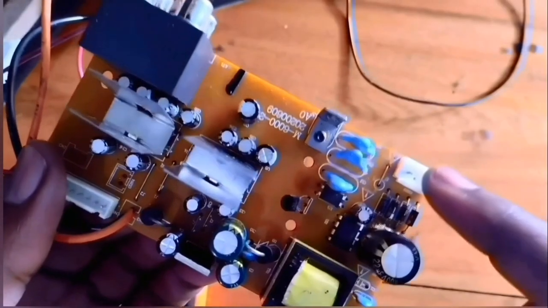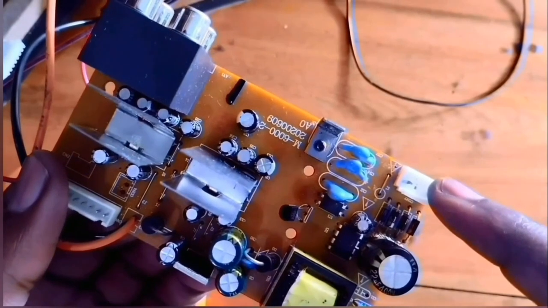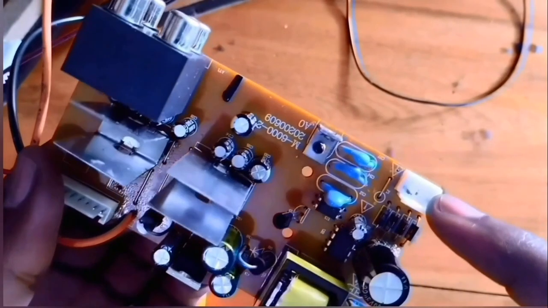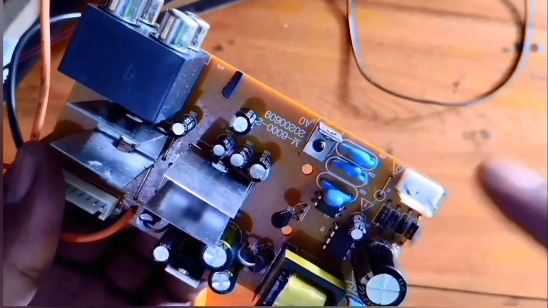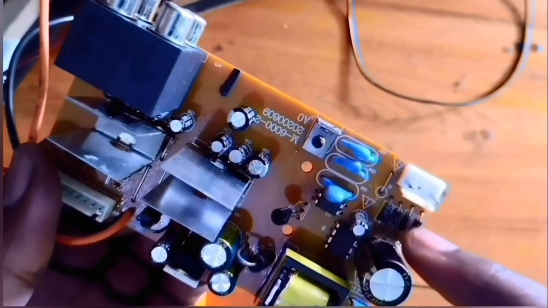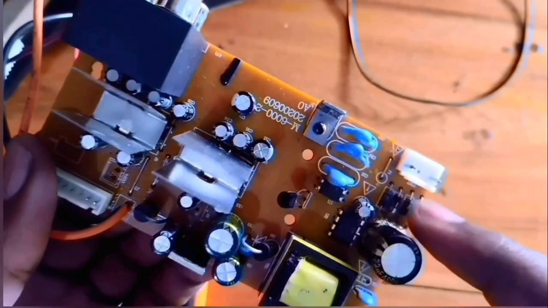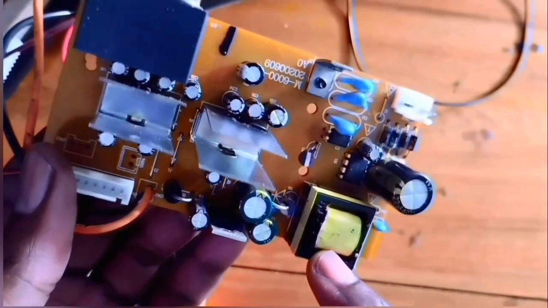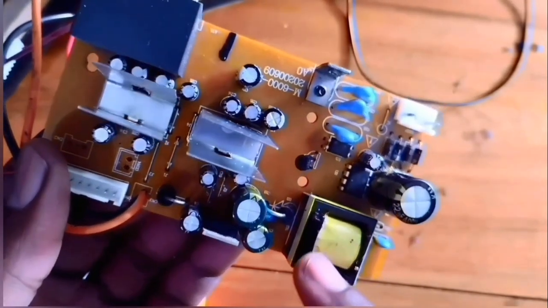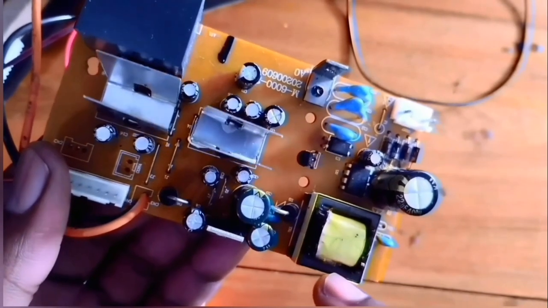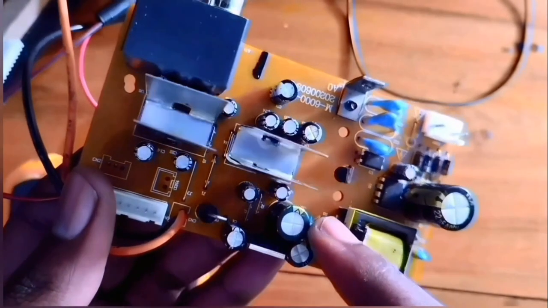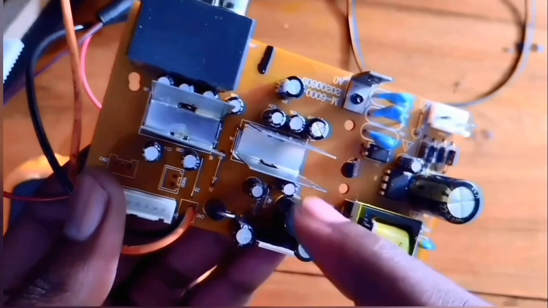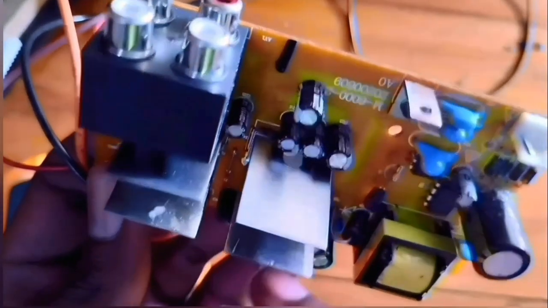In this PCB we can see power, which is 230 volts, gets into the PCB through these 2 pins, then passes across this bridge rectifier. The other AC voltage passes across the step down transformer, then this diode, then the capacitor, and then this regulator.